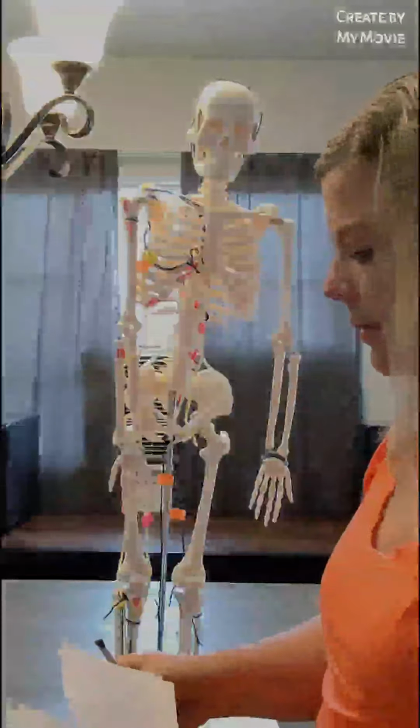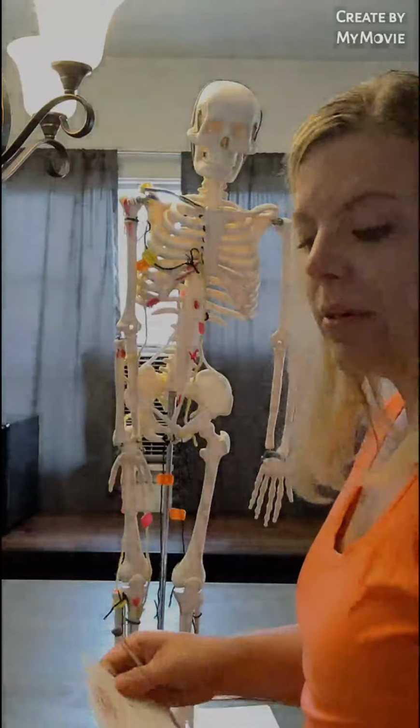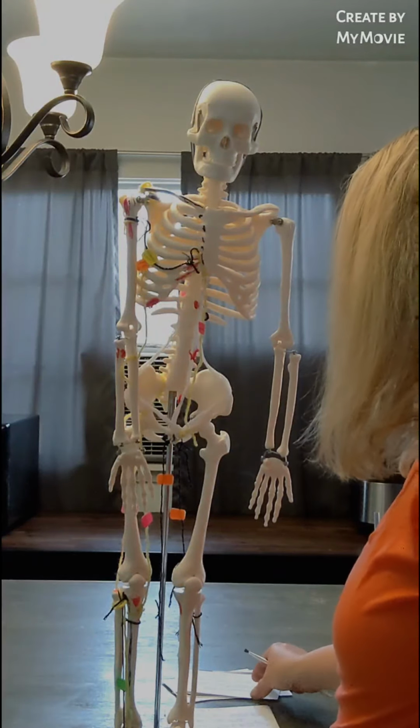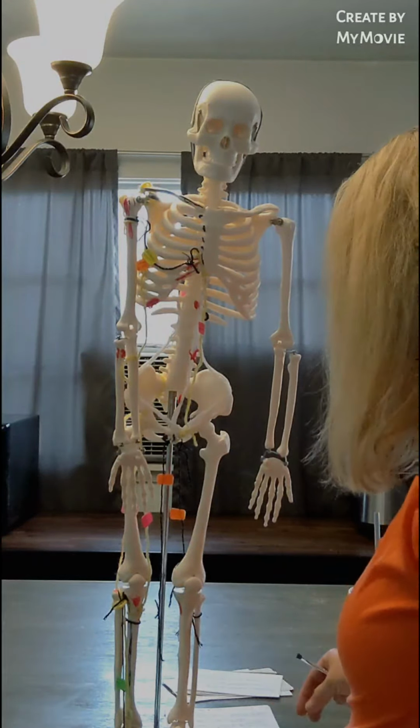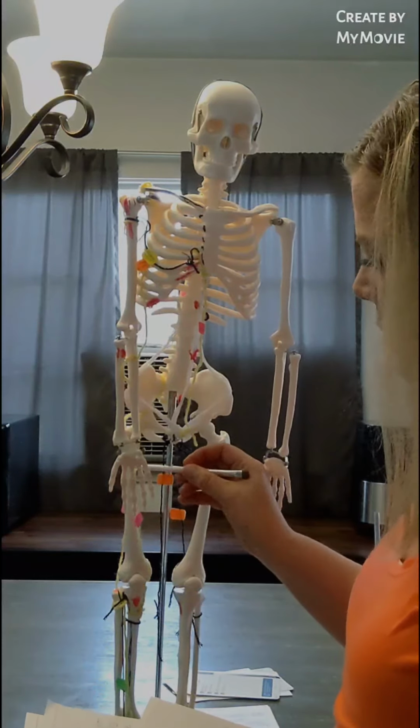Okay. Today we're doing the pelvis and thigh. We have the rectus femoris, which is right here.